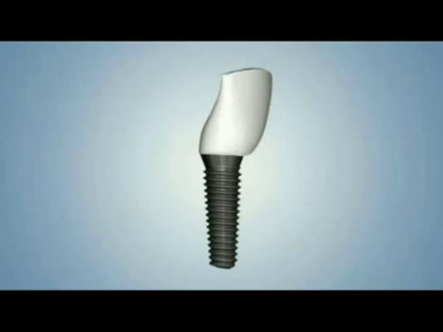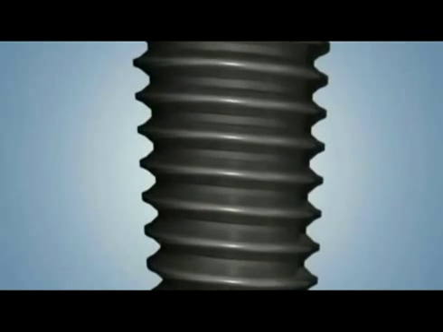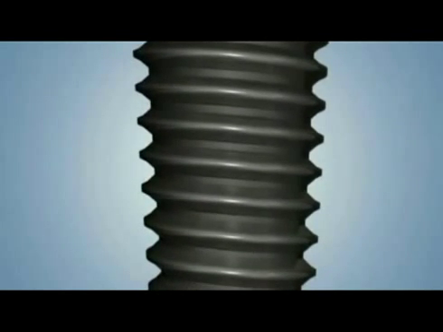Implants are made of titanium or titanium alloy. Unlike most materials, our body normally accepts titanium without infection.